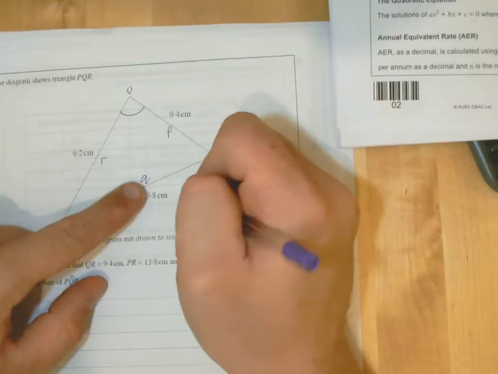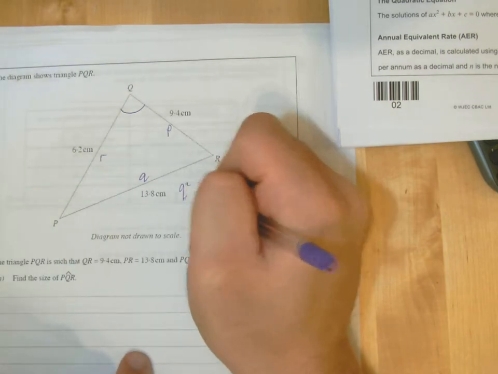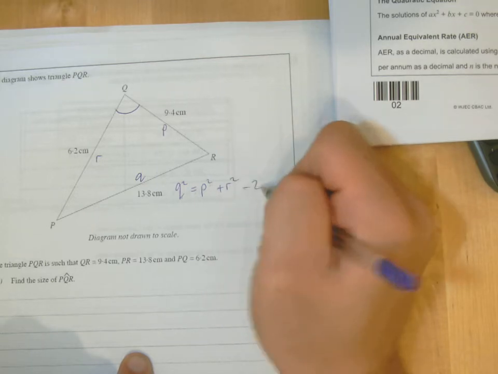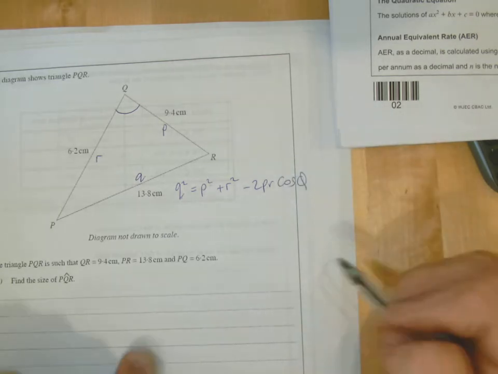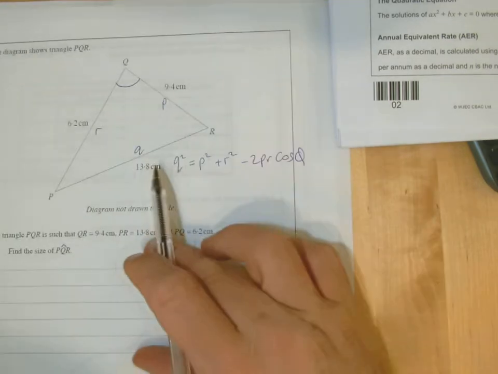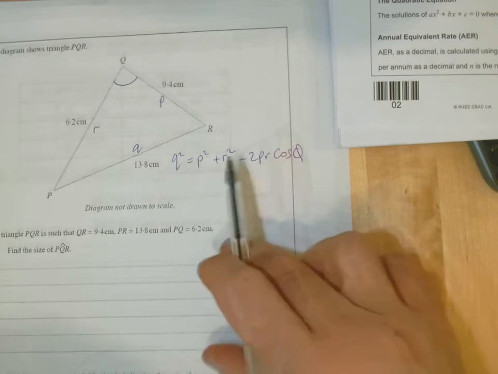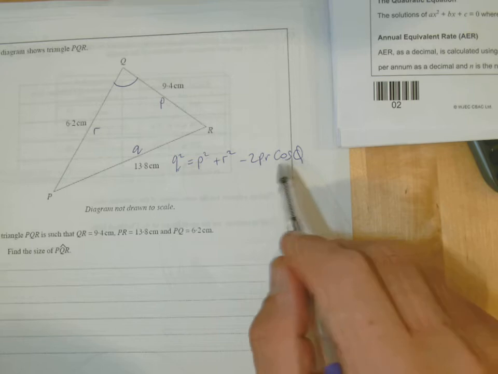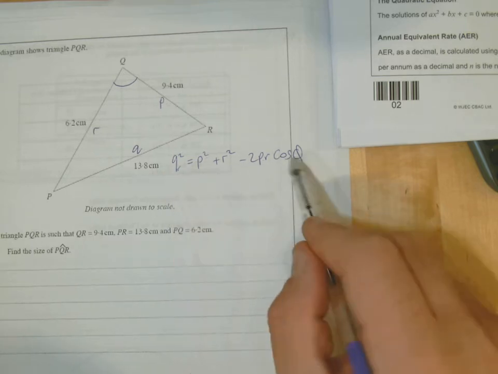So we've got little q. We're interested in angle q, so I'm going to write little q squared equals the other two sides squared added, take away, just following that formula, 2pr, and of course then cos angle q. So you're allowed to write up here, and I would, because we don't want to be rushed down here for space. We want to make sure we've got enough space to get things done. Because we want angle q, I've set up the formula like this, where you've got little q here and angle q there, the one I'm interested in.